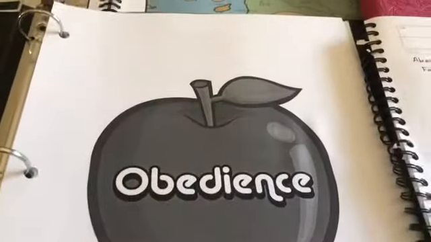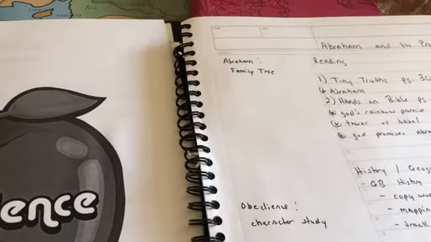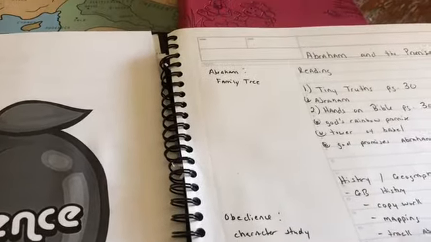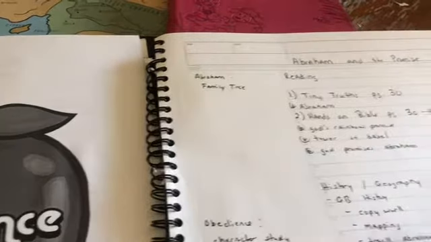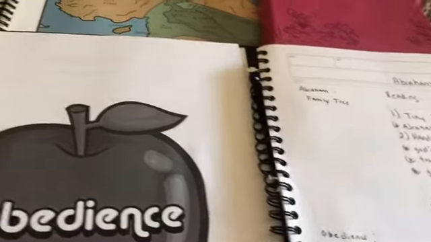Alright, you guys, so I have everything written down on paper of what I want to do for our Bible unit study. We're doing Abraham. I'm just going to show you the resources I used to get this information, and then I'll show you what I was able to piece together.